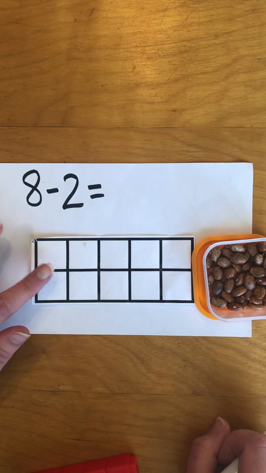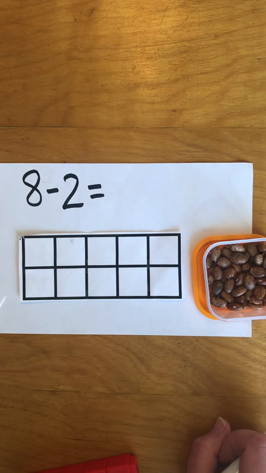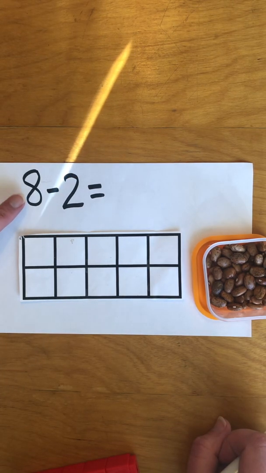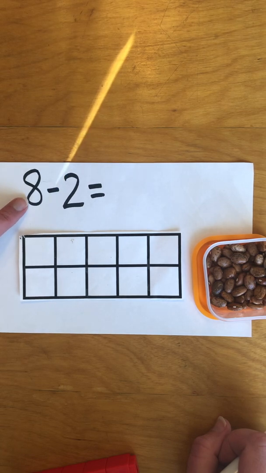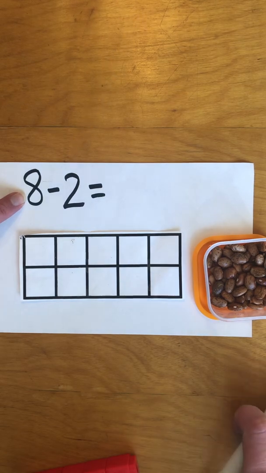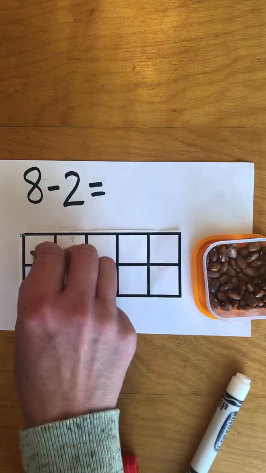How many do I need to build first? Just like we're reading a book or a word, we start on this side and we read 8, take away 2. So I need to build 8. I'm going to build it right on my 10 frame.